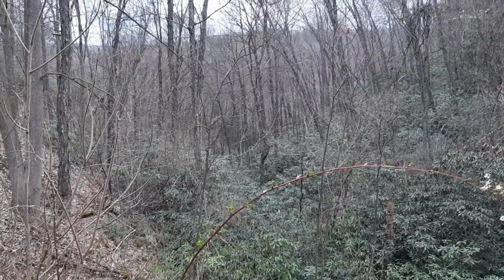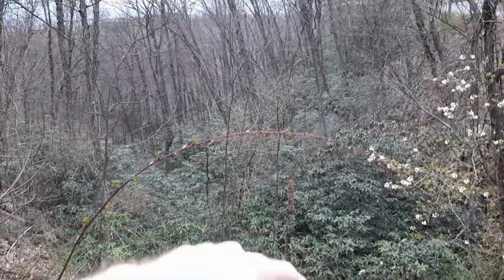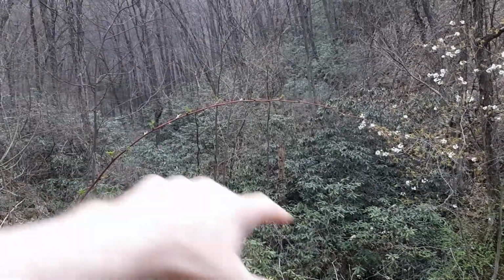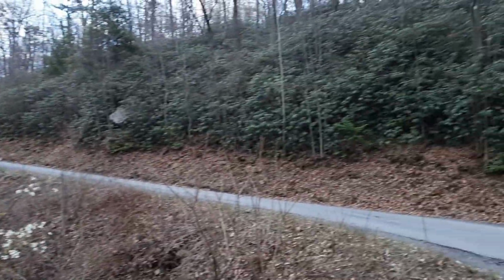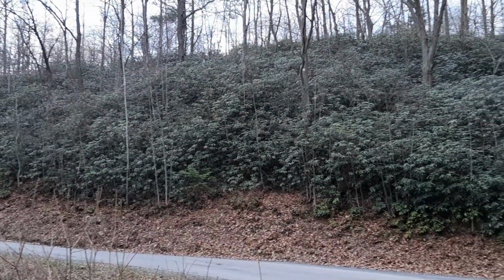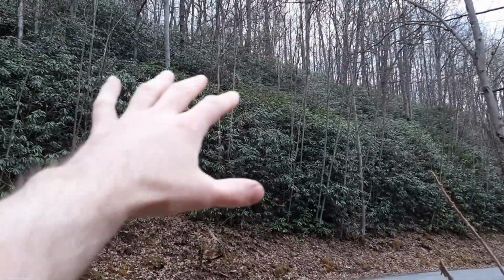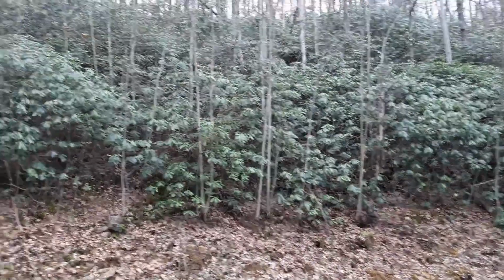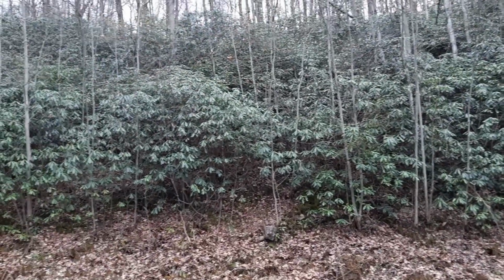All right, guys, so this is a draw. You see how it's really steep in there? And you can see we have a hilltop over here. And we also have the hilltop over here, okay? So I'm basically standing in this draw.